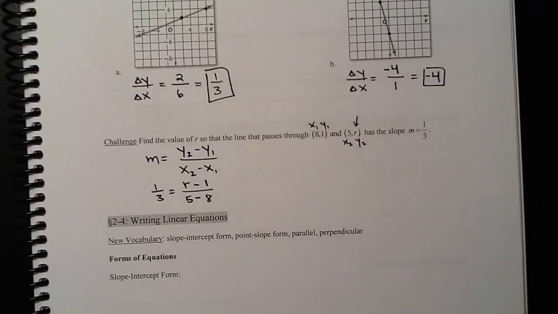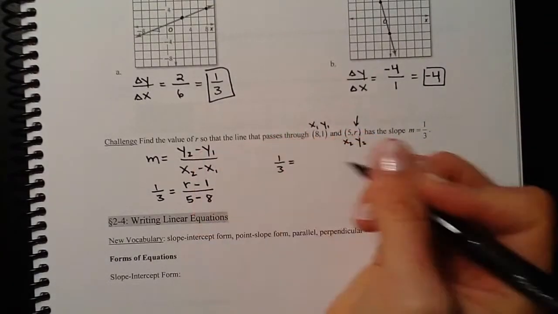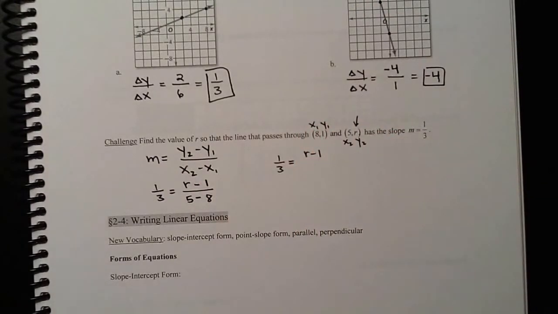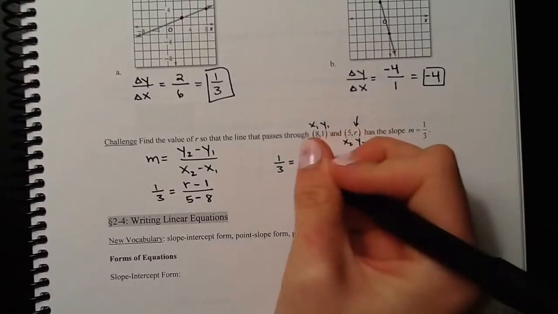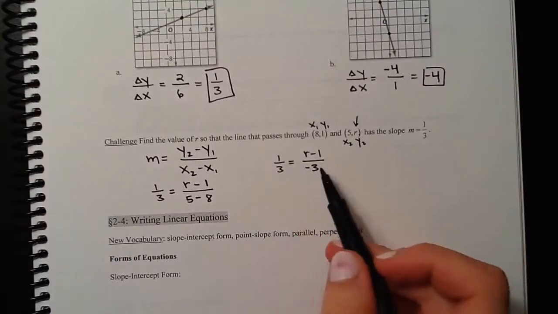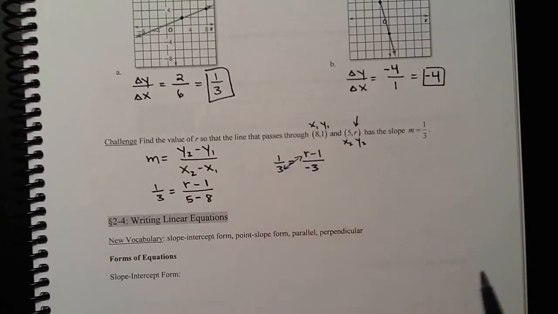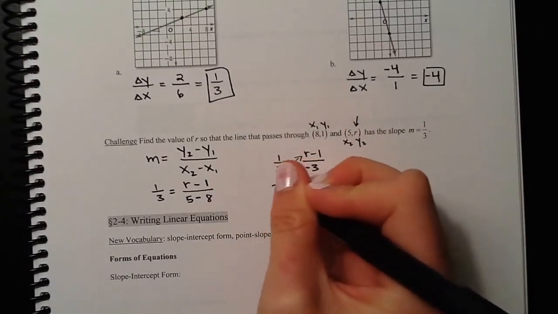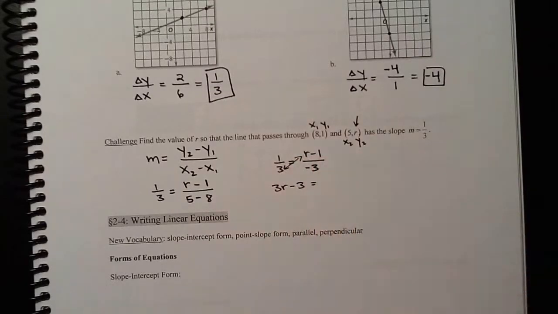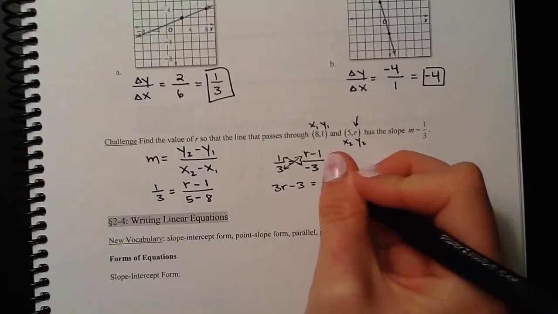We get all that filled in, and then we can simplify. So we've got 1/3 equals r minus 1. We can't really do anything with that. We just write it exactly the way it is. Over 5 minus 8, which is negative 3. And then what we're trying to do here is get the r by itself. Since it's in a proportion here, we can cross multiply. So multiply these two together, distribute the 3 to the r minus 1, and I get 3r minus 3 equals, and then multiply these two together. 1 times negative 3, we get negative 3.